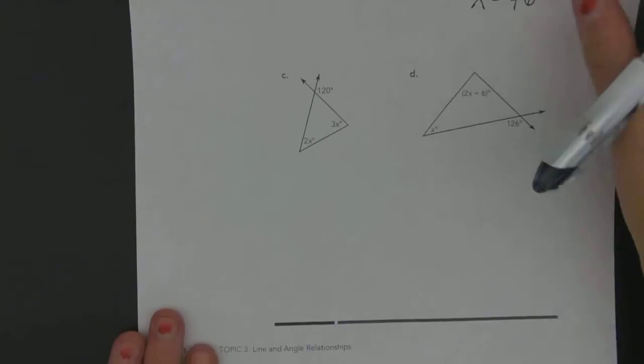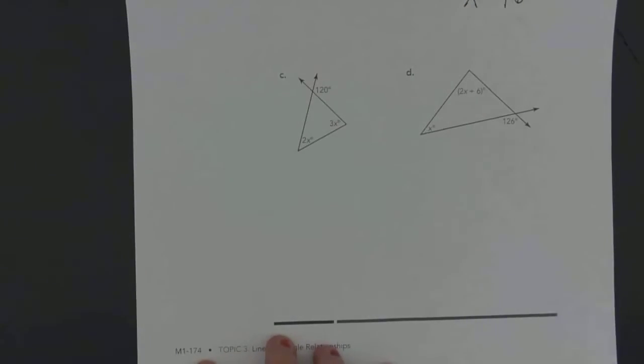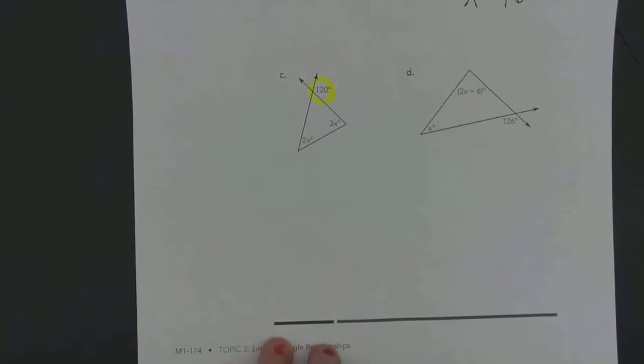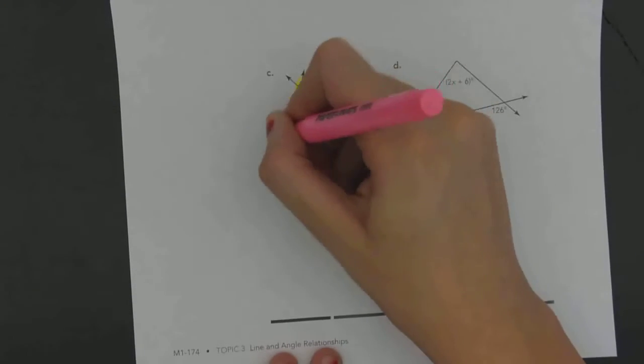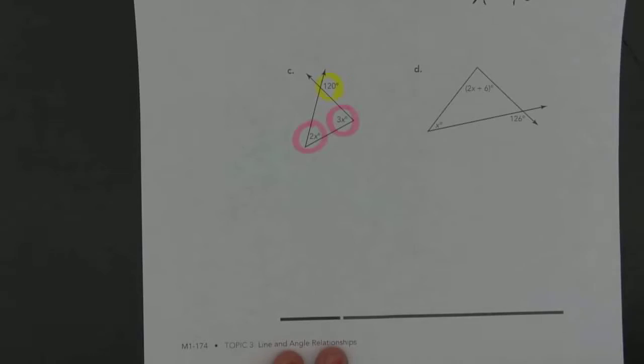All right, I'm going to try this one down here. So now I have my exterior angle. My exterior angle is the one outside, right here, 120. So the sum of my two inside angles that are not touching, my remote interior angles, should equal that. Oops, sorry guys, I don't mean to keep moving the paper.